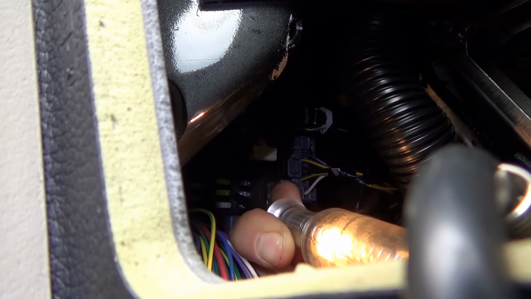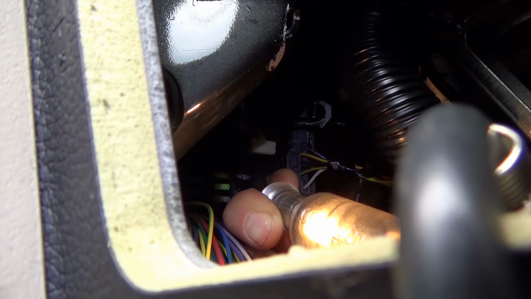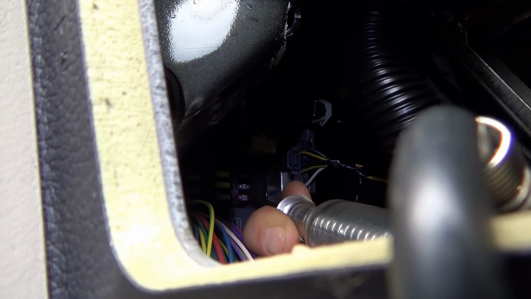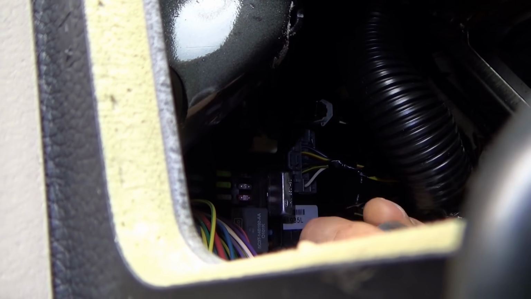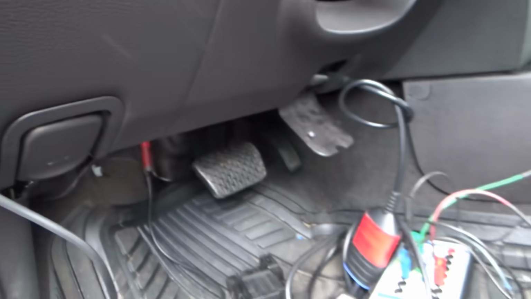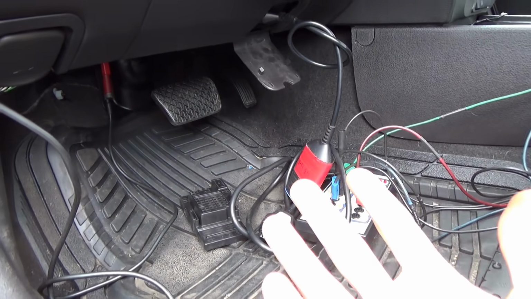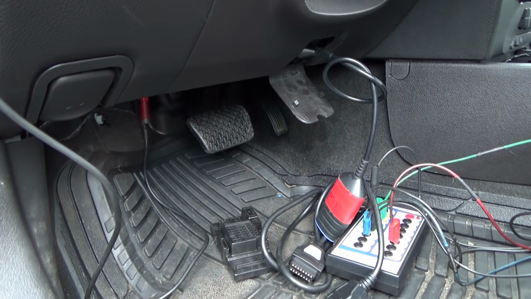Is that whole row disabled? I know my test light works. Hot in run and start is all disabled. Let's look at the power distribution diagram, see where all those fuses get their power and why they don't have it.